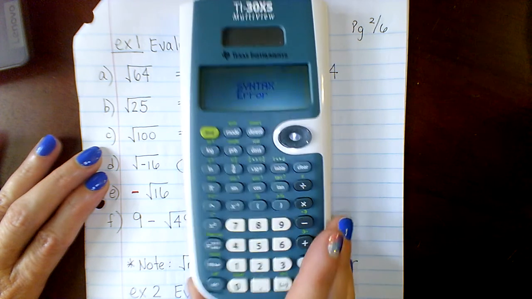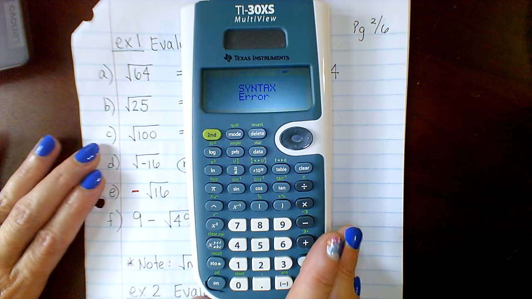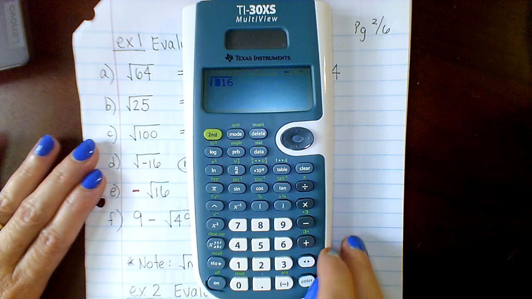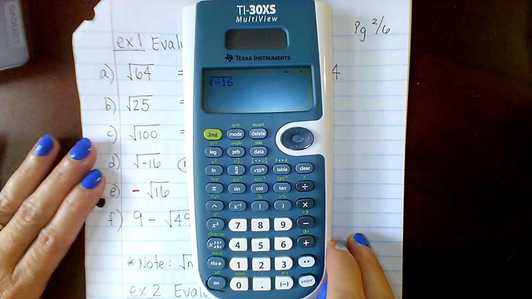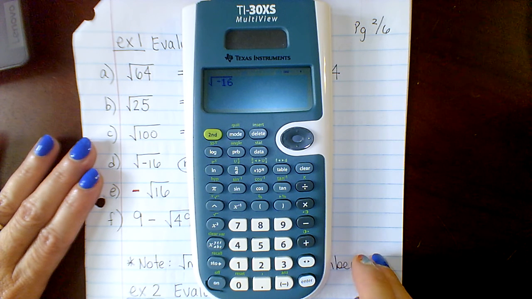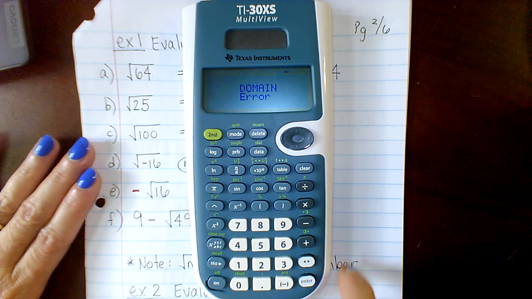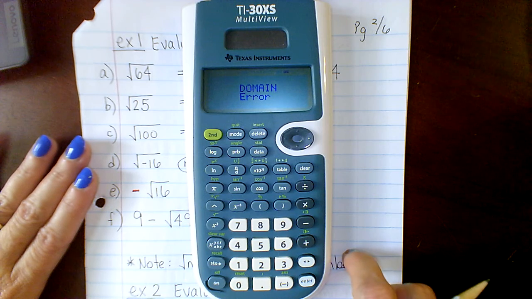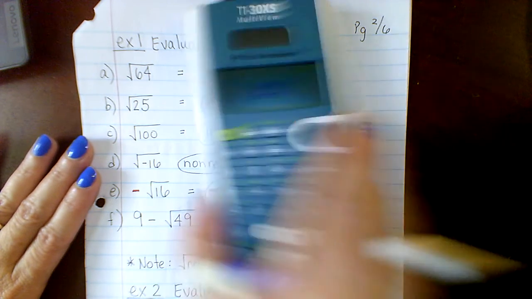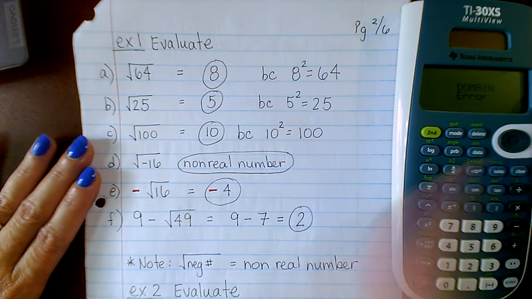If you get what's called a syntax error, that means the calculator doesn't know what you want. Okay? It doesn't understand your command. So if you hit clear, it's going to blink on the problem. That's saying, hey, you used subtraction. I don't know why you used subtraction here. So then you can change it to a negative. Now it's like, oh, I know what you want. Yeah, I still can't do it. So that's the domain error. So I just wanted to point out the difference in those error messages.